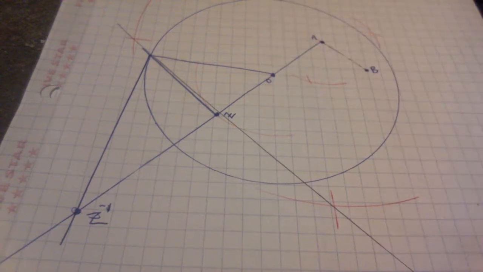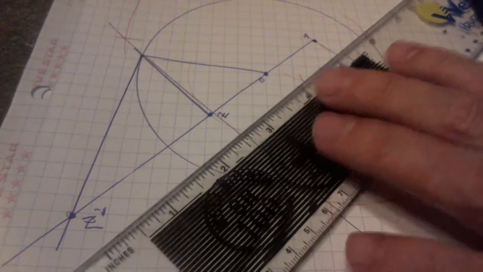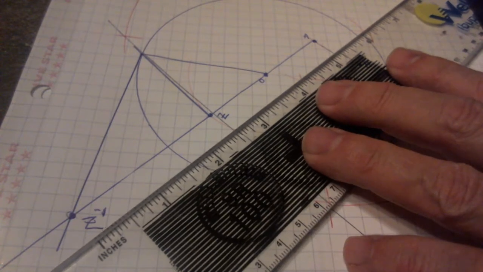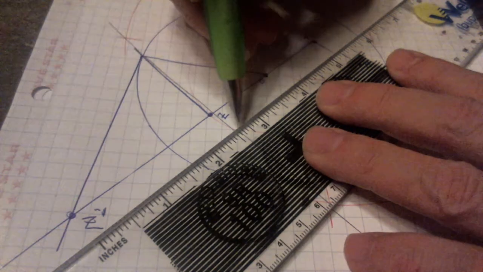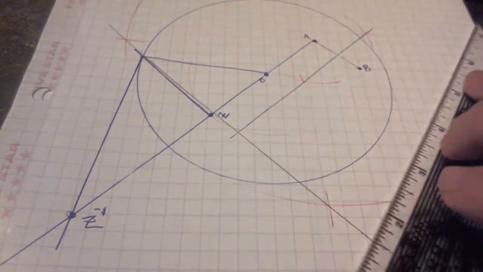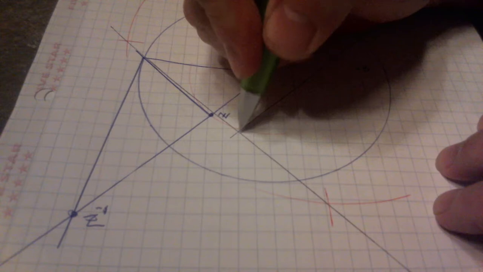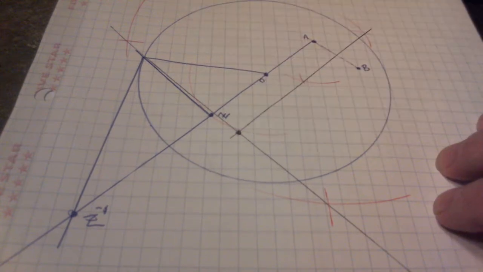And there's my perpendicular bisector. And where these two perpendicular bisectors intersect is the desired center of the circle. So right there, that point, that's the center of the circle that's going to go through A and B, and it's guaranteed to go through antipodal points.